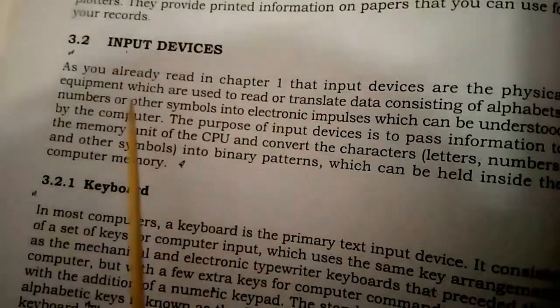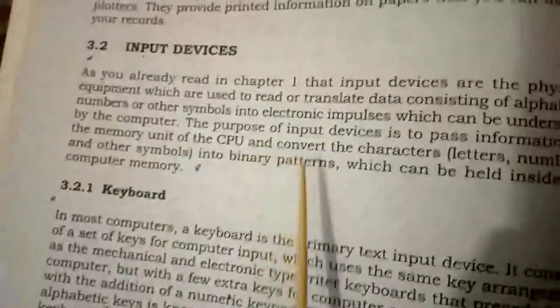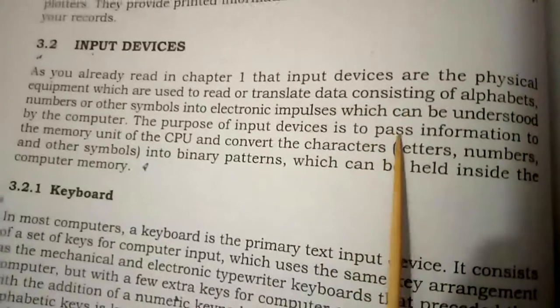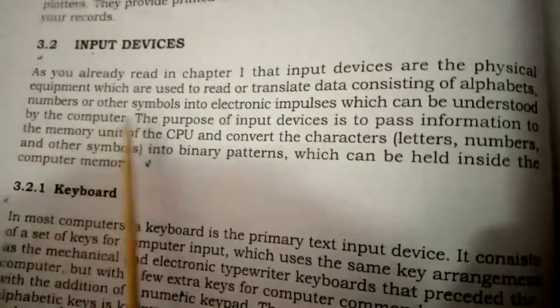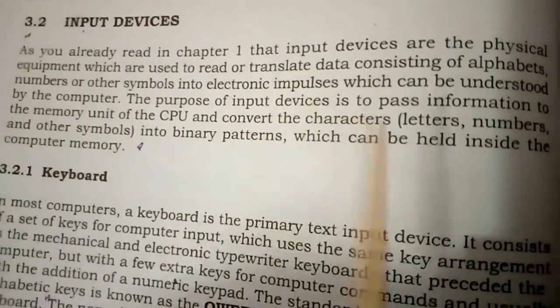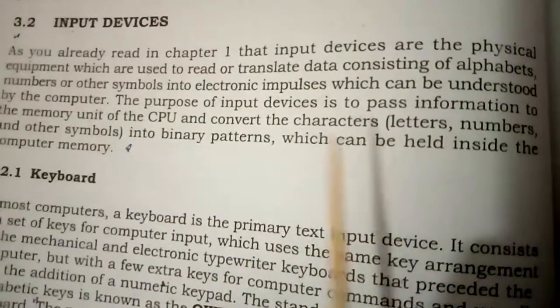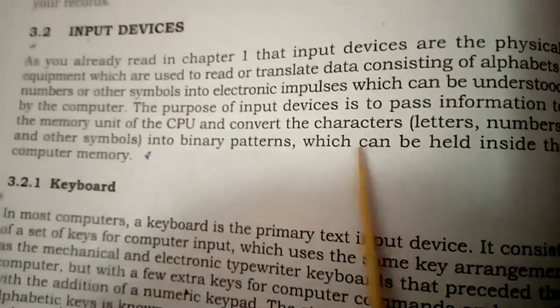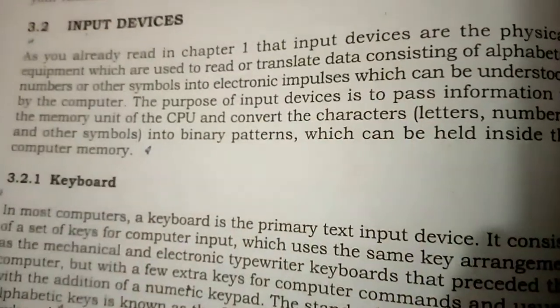That way the computer can understand it very easily, and it can perform tasks as we desire.